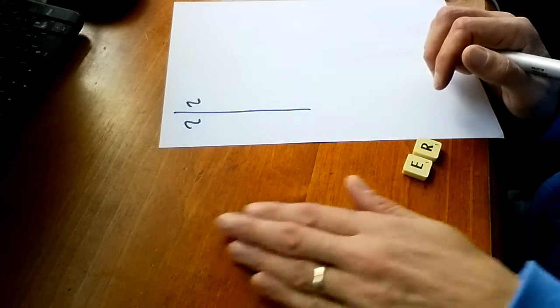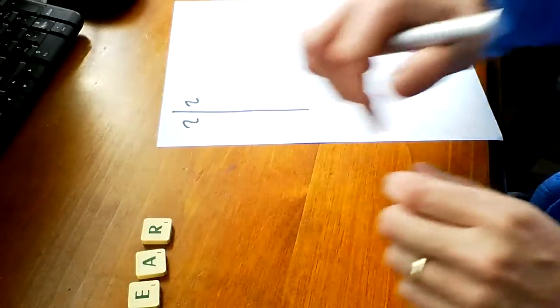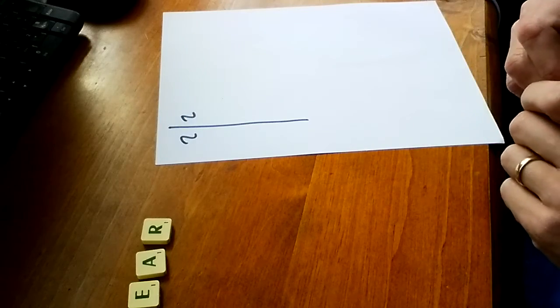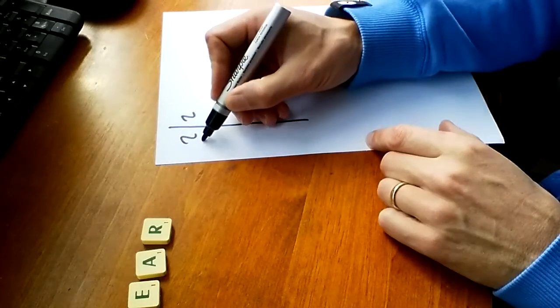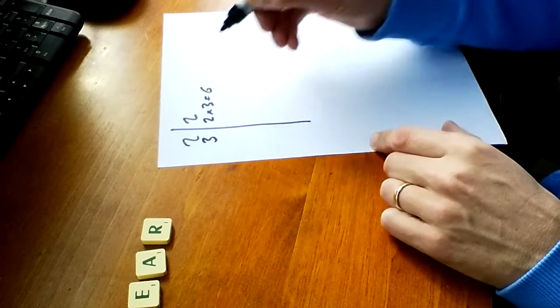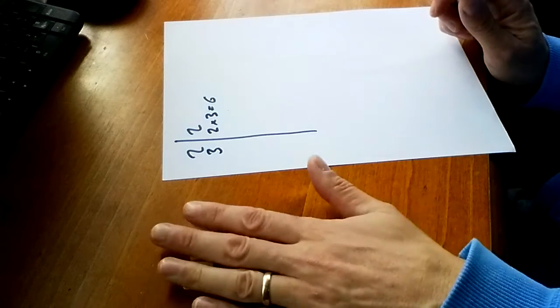So basically there's 3 tiles now that I can pull out of the bag first, and each time after those 3 tiles there's 2 ways. So 3 times 2 is 6. So 2 times 3 equals 6 ways I can pull these 3 tiles out of the bag, 3 unique words.